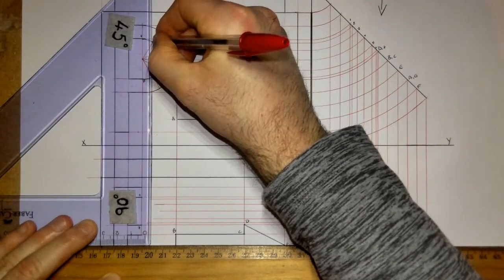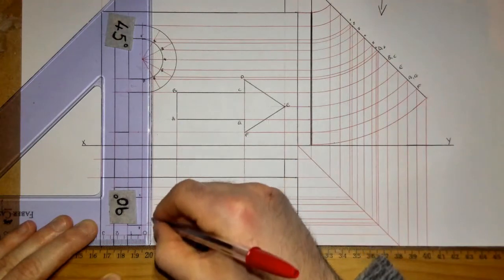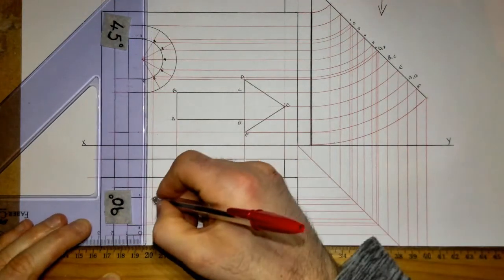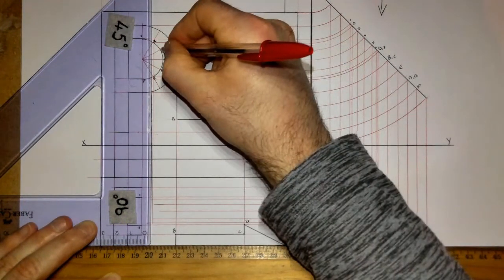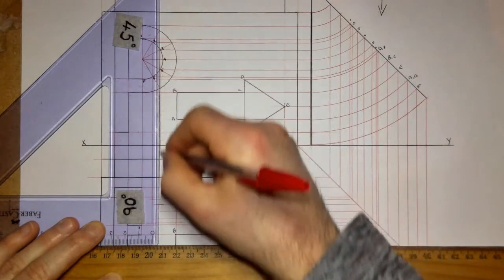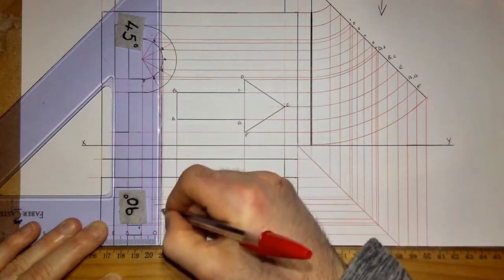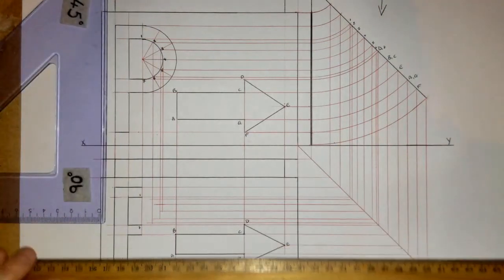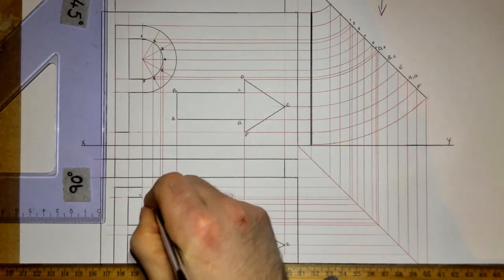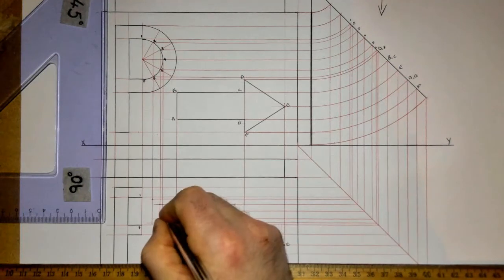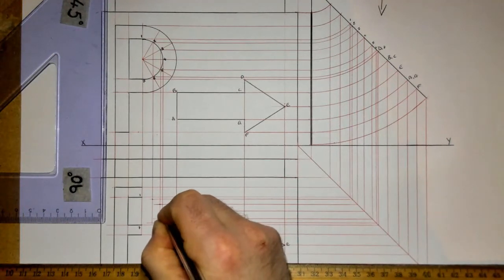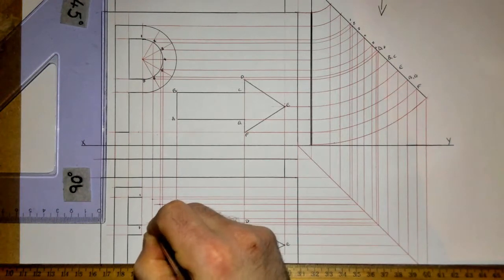Okay, and having projected them across, I need to now project them down. So 2 and 6 will be here and here. Okay, so there and there. 3 and 5 will be here and here, and then finally 4 will be here. So just to mark them, that'll be 2, 3, 4, right there, 5 and 6.